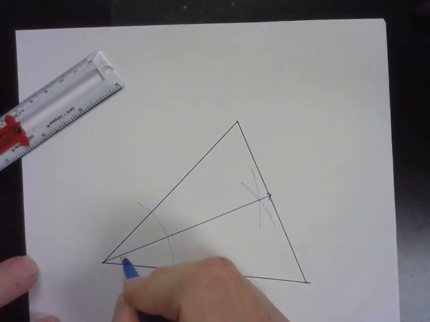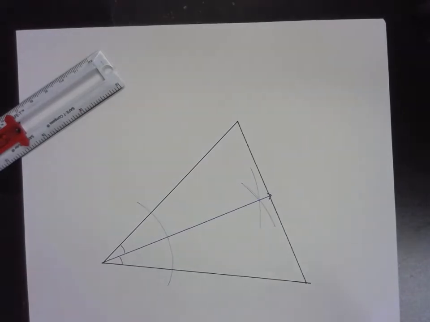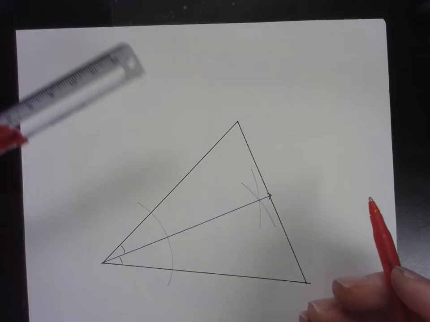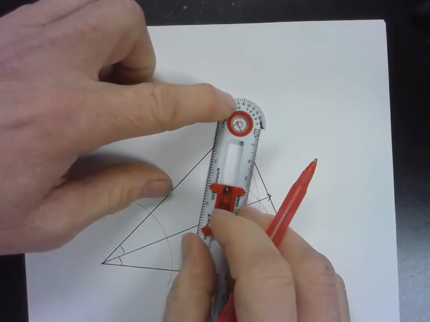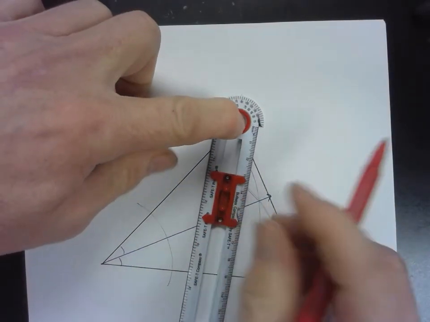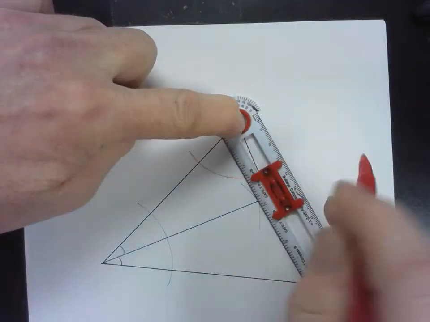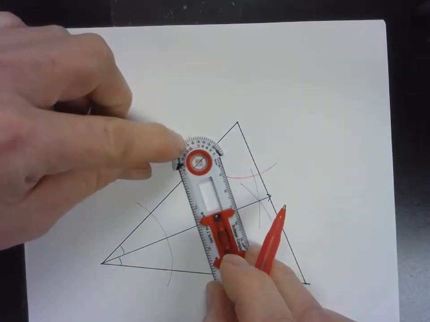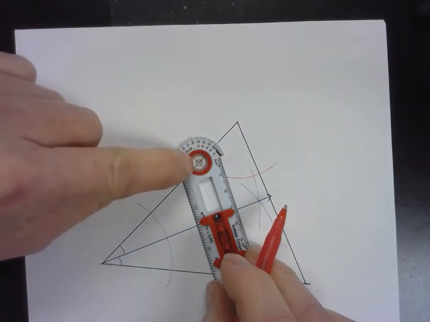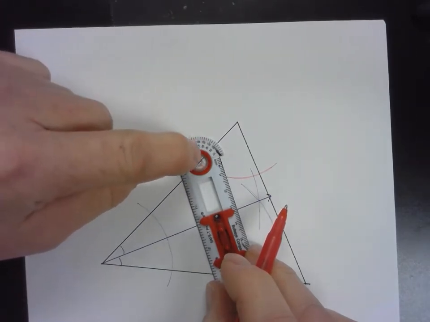These two angles are congruent. Now can we repeat that? Can we do it again? Okay, you don't have to do anything new, we just have to do that again. So I'm going to come up here at this point and make an arc, and then I'm going to come down from that. Now I'm really careful to make sure that's right on the money there.